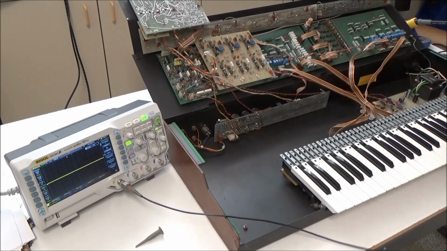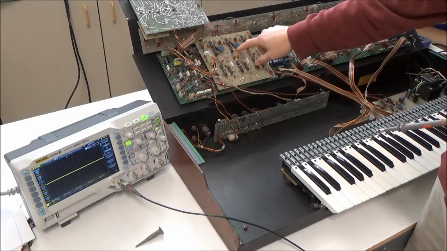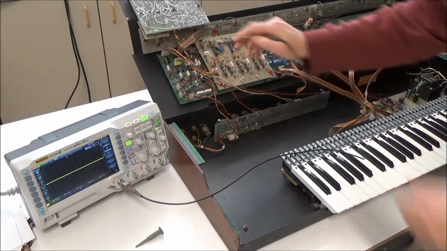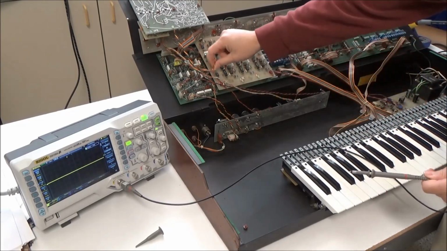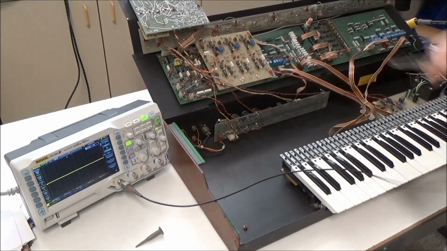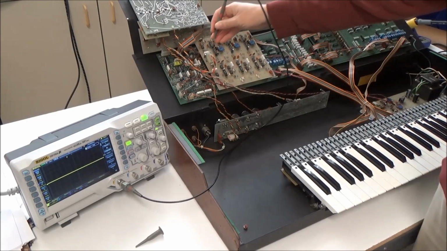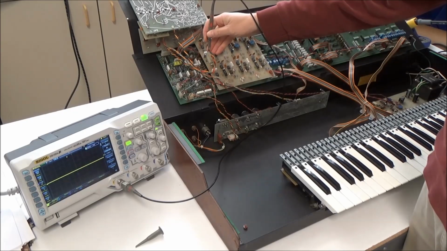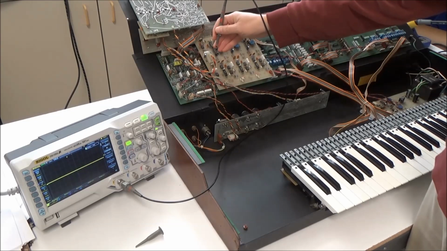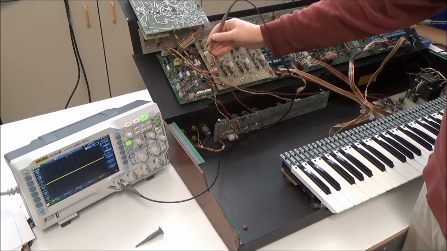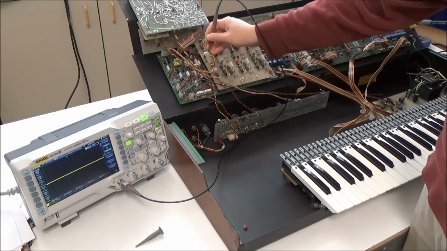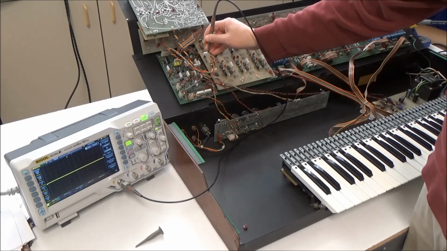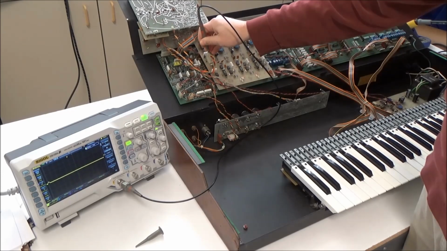Now let's look at the input to the string VCA, and that's coming from the chorus phaser board. The connector comes out here and goes under there, so it's going to be hard to get to, but I can just poke it here on the phaser board. This pin 6 is the output of the phaser and the input to the string VCA. And you can see I've got no signal going through there, and I've got this random noise here in the output.